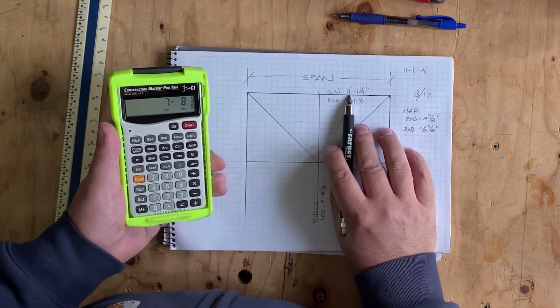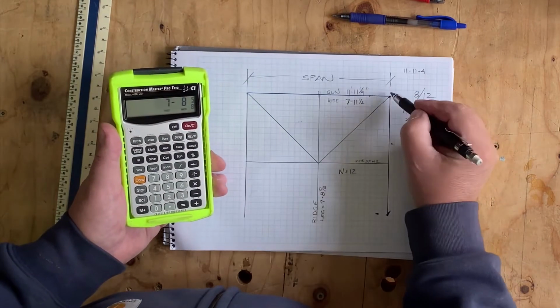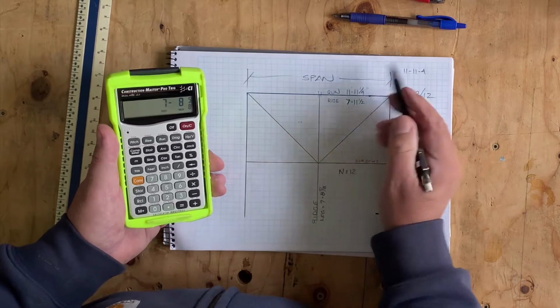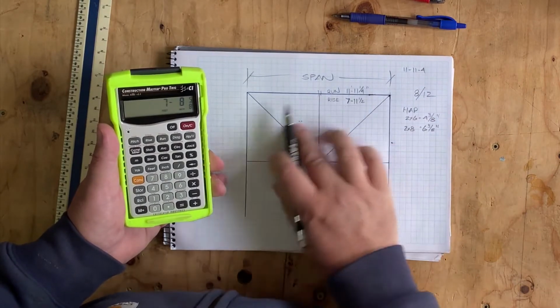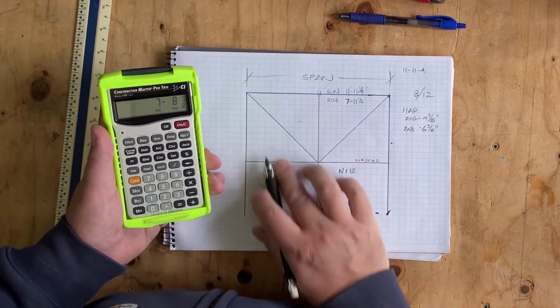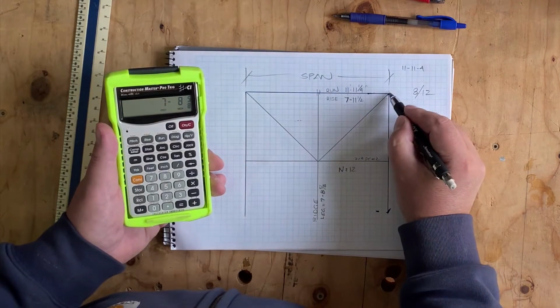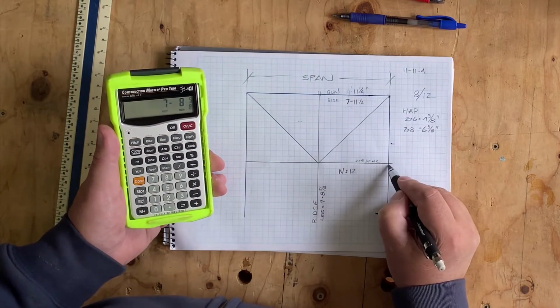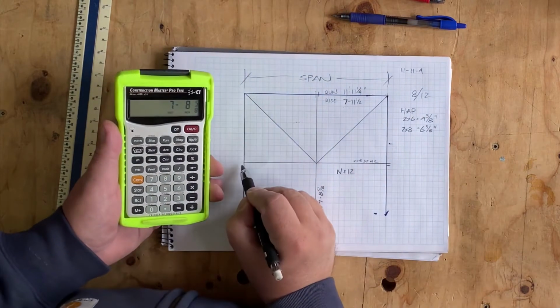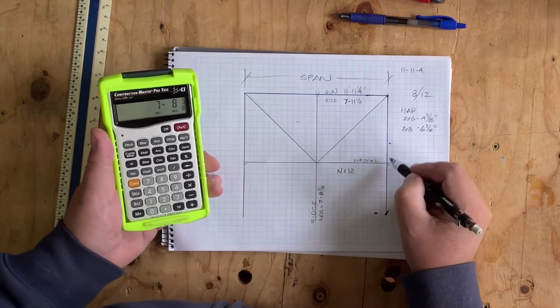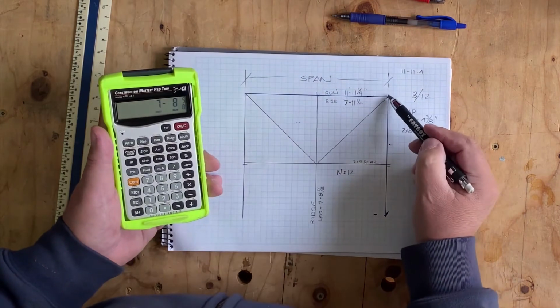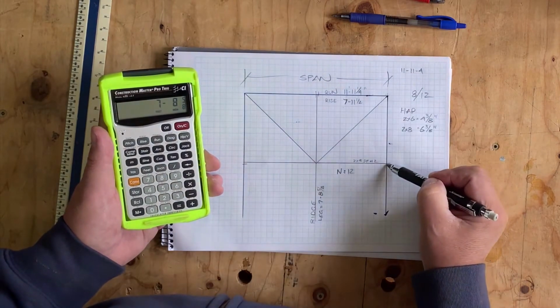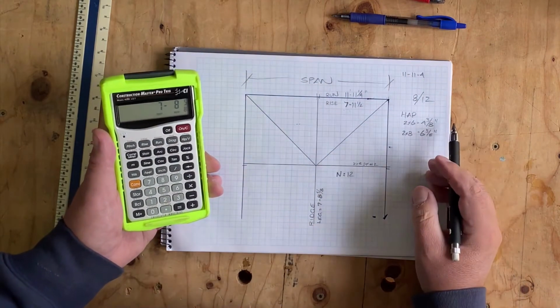The run is from over the outside to the layout. And so you do the same thing. Since this is a common pitch, this is 8 and 12 all the way around, you would come in 11 foot 11 1/4 to this layout right here, not to the center of it. If you wanted to go to the center of it, you would just take half the span and go half the span. So it equals the same thing.